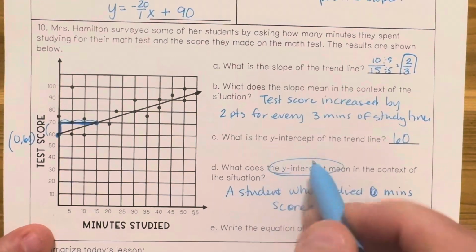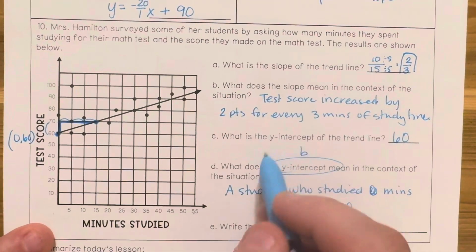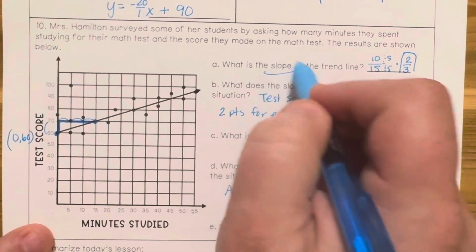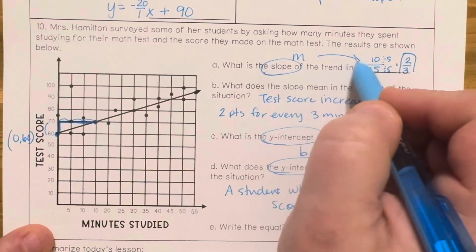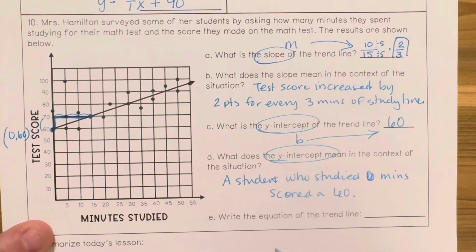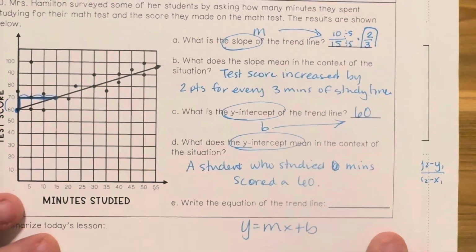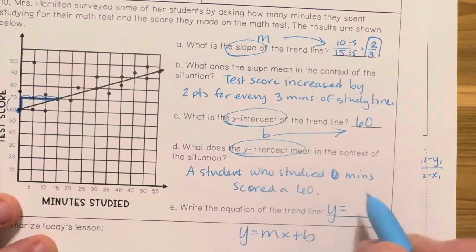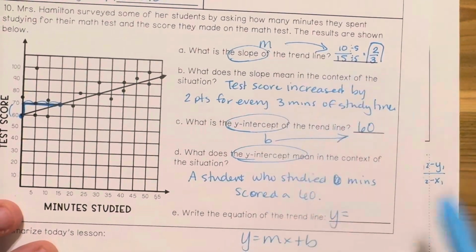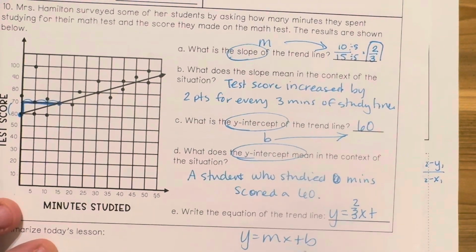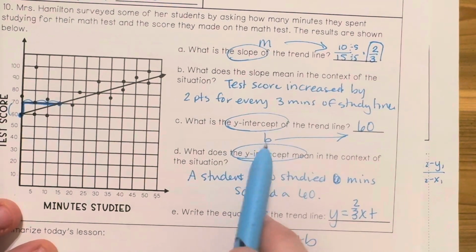And then we're going to write the equation of the line. Remember that y-intercept is my b, right? And that slope is my m. Okay, so y equals mx plus b. Y equals, my m is 2/3. So 2/3 x plus my b is 60.